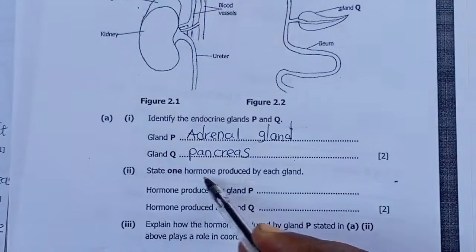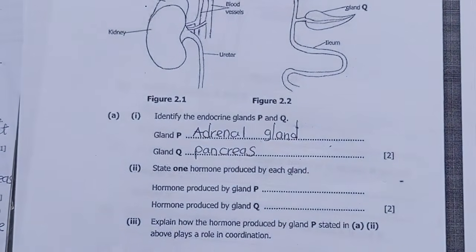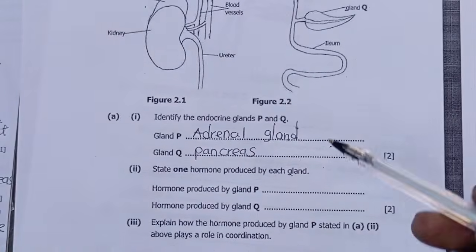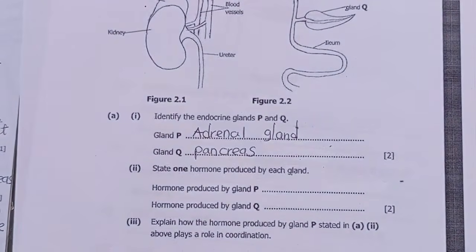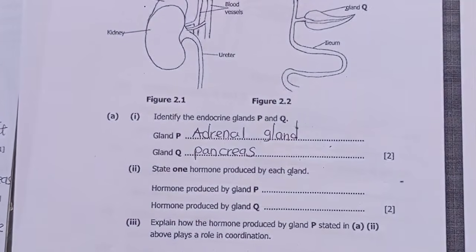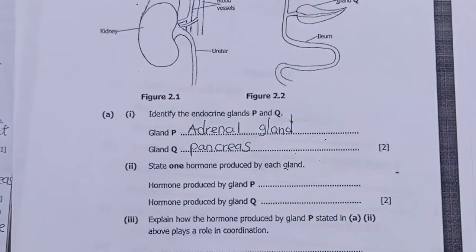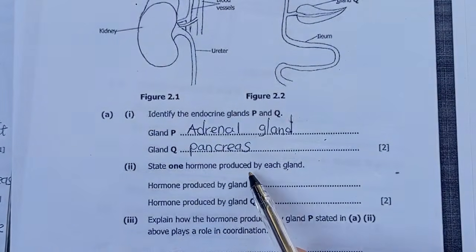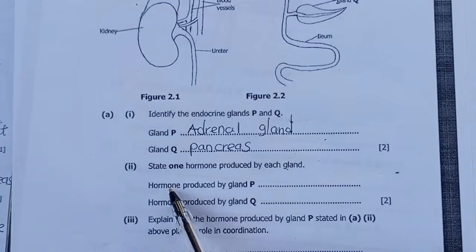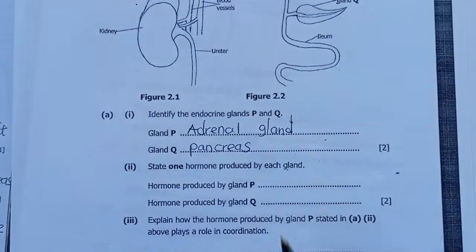We proceed. Hormones. So I've already told you, for you to have a concrete understanding, make sure that you study through this topic called response and coordination. So after this session, study through all these topics that I'm giving you. State one hormone produced by each gland. We get to have a hormone produced by gland P, adrenal gland.